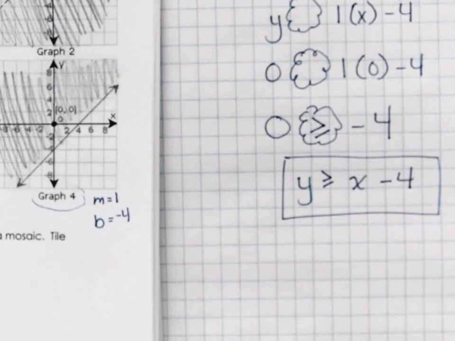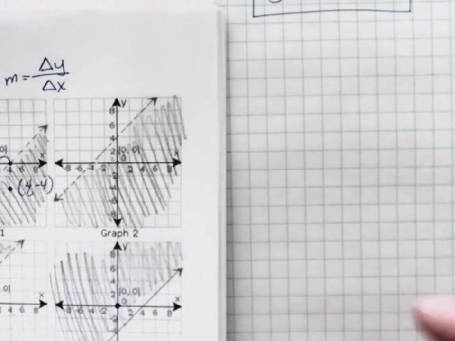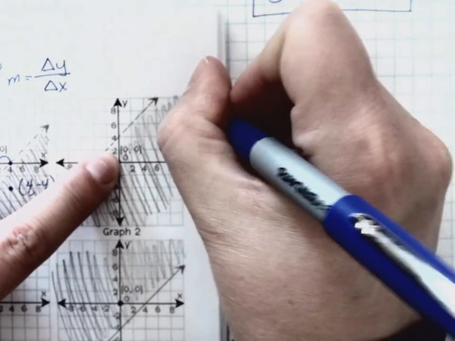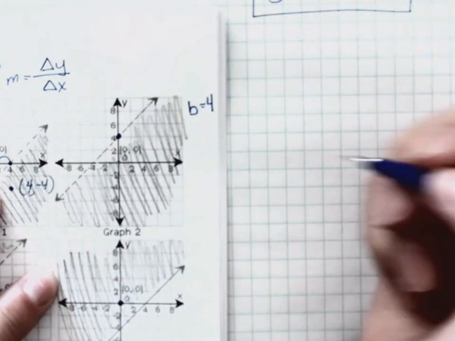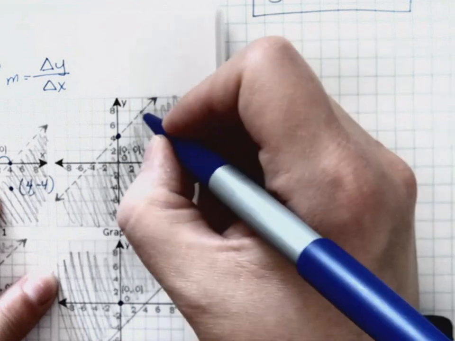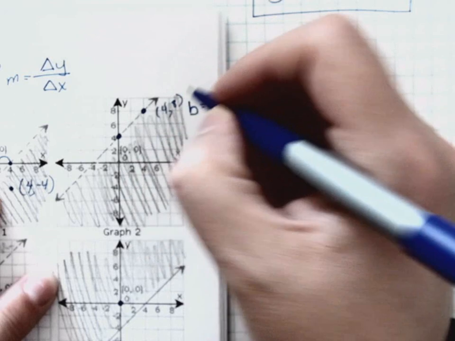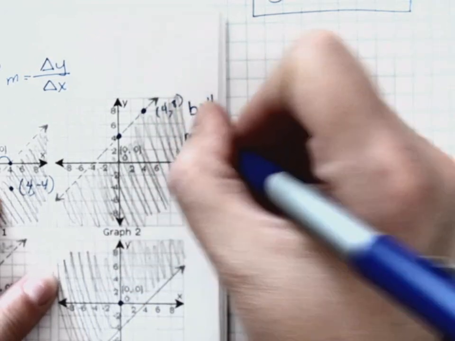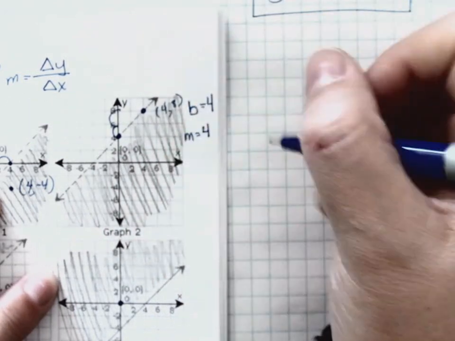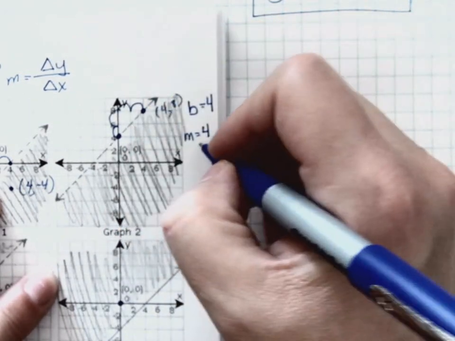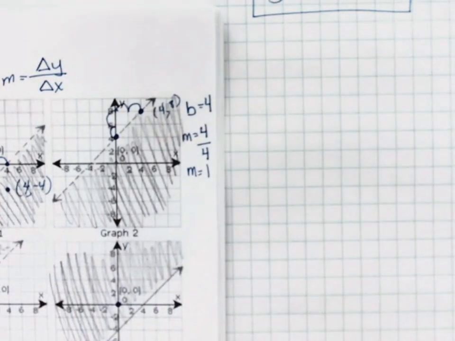Okay, now let's do graph 2. What do I know about graph 2? I know b this time is a +4 because it crosses at +4, and I'm just going to pick another point. I'll pick this one up here, which is 4 and 8. I always do my y first. So I go up 1, 2, which is really 4 units. And I go over 1, 2, so I'm going to the right, so that's another +4. So my slope is 1.